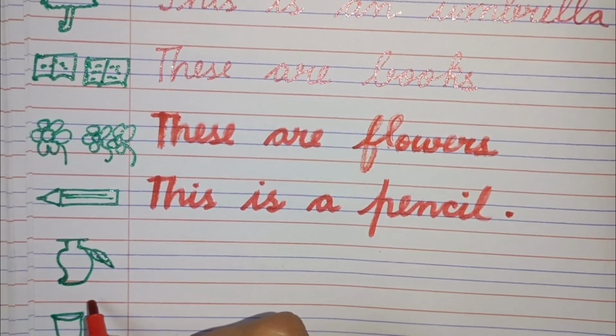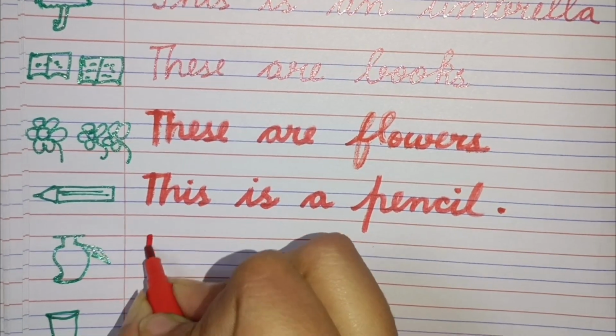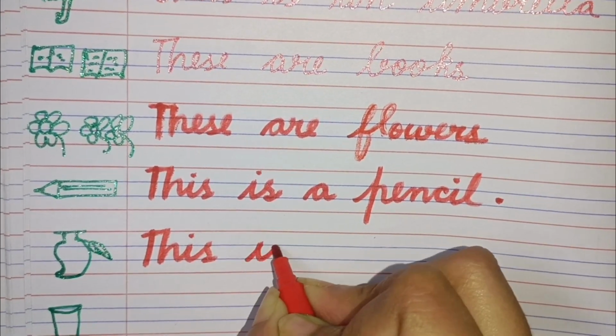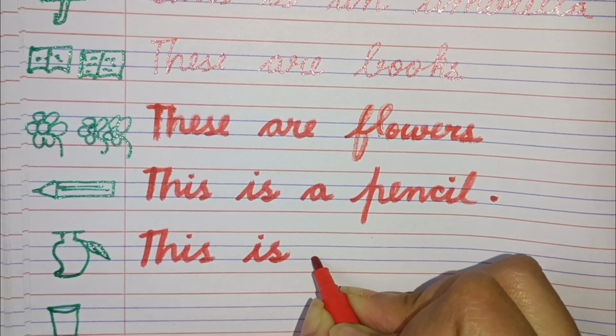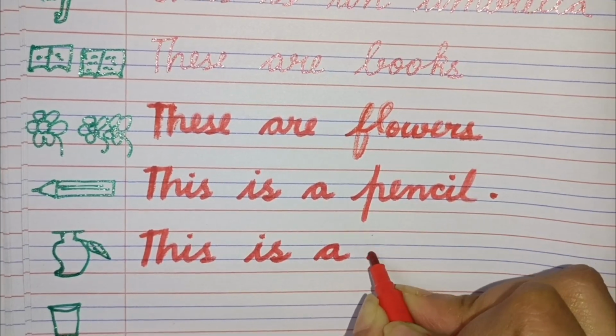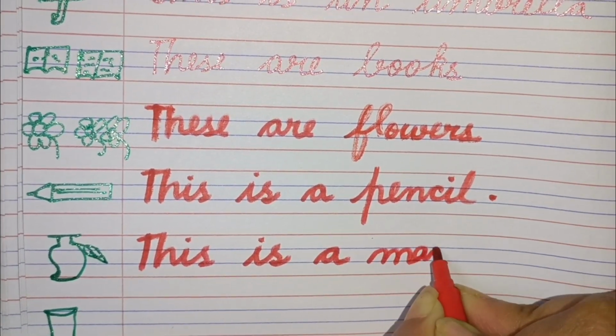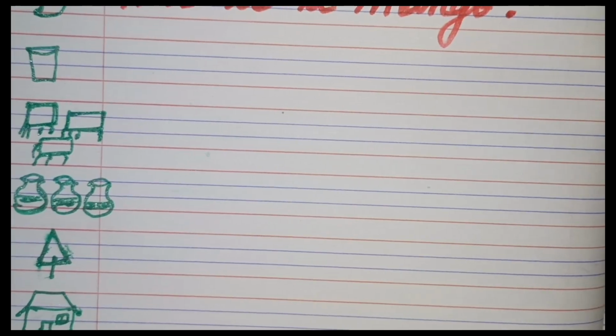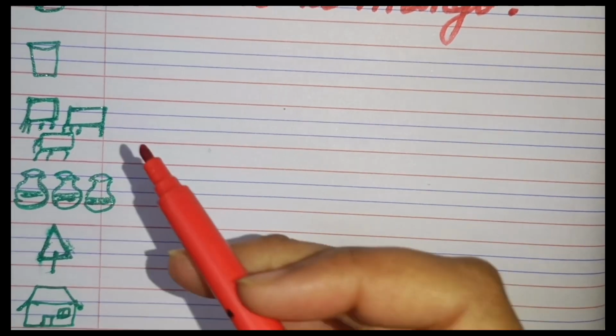Next is a mango. So we will write, this is a mango. Next, a glass is here.